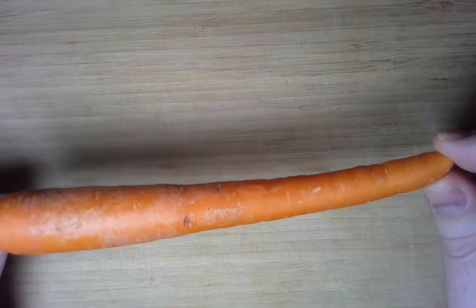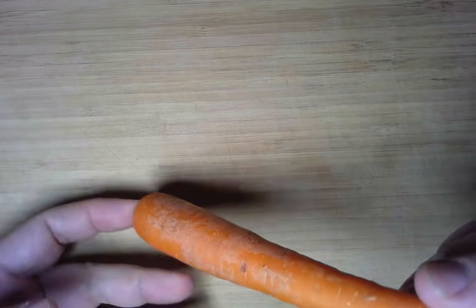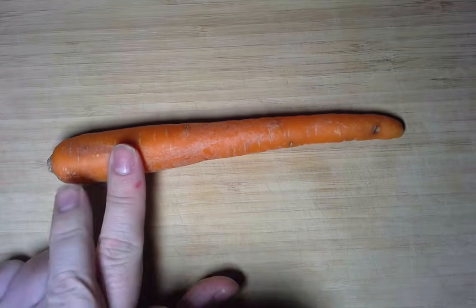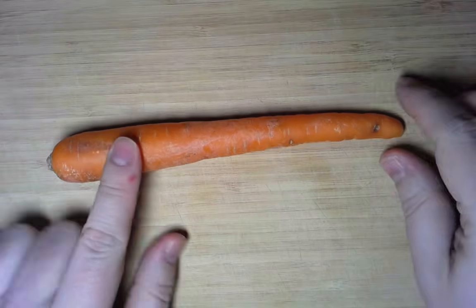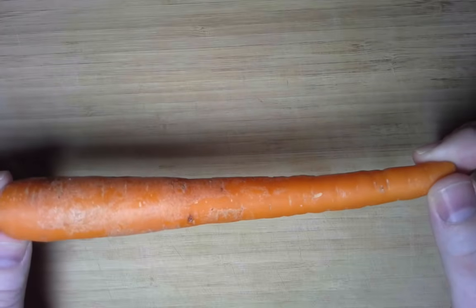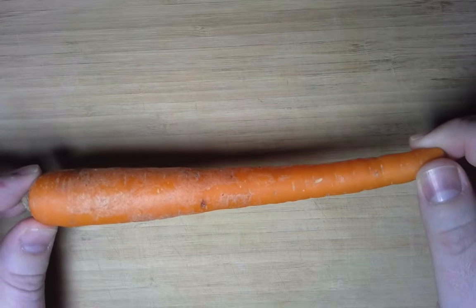This is a carrot. Let's say I want to compute its volume. If I don't know what else to try, maybe I can start by approximating it by a cylinder. It is definitely not a cylinder, but it's close, and that will give me a certain error. But let's say I want something better.